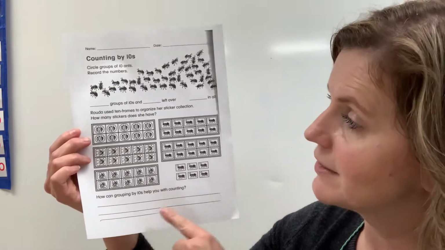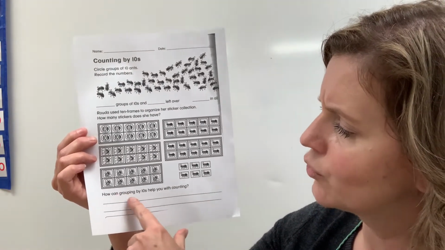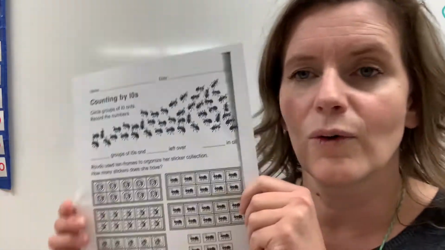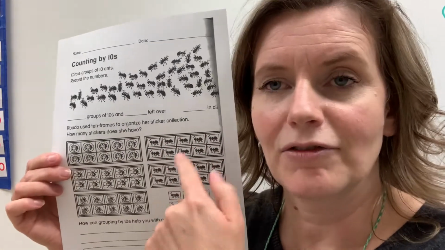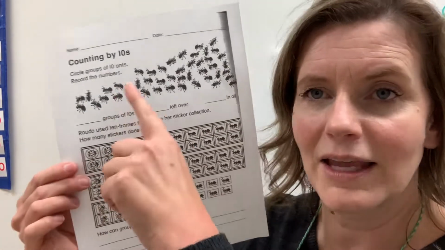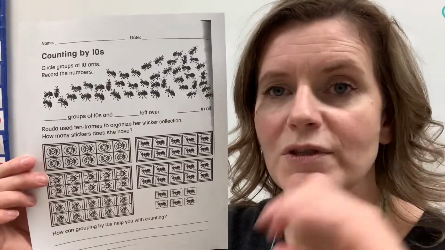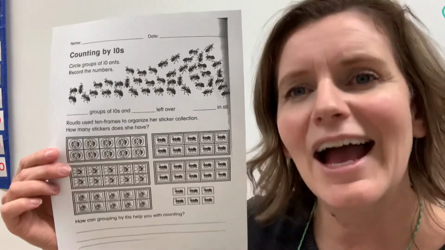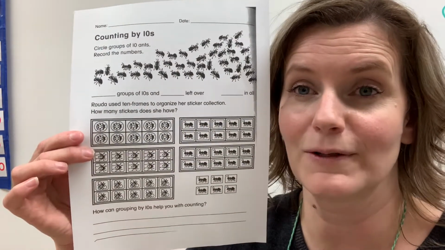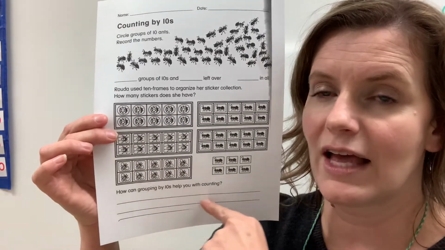Now on the bottom it says, how can grouping by tens help you with counting? So being able to put them on a 10 frame, being able to circle groups of tens of each of these ants, how does it help you to count large amounts of numbers? And then you would just write that on the bottom.